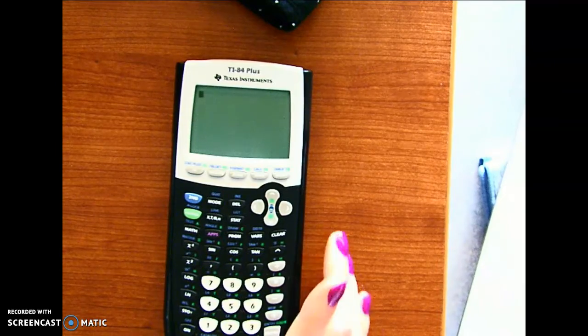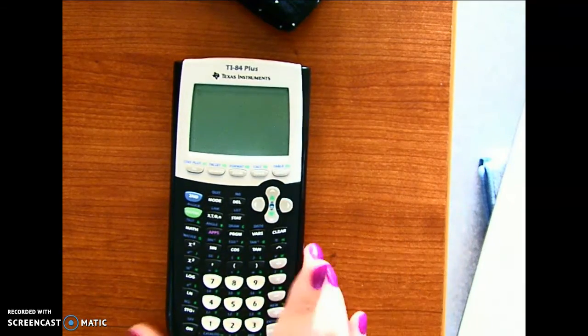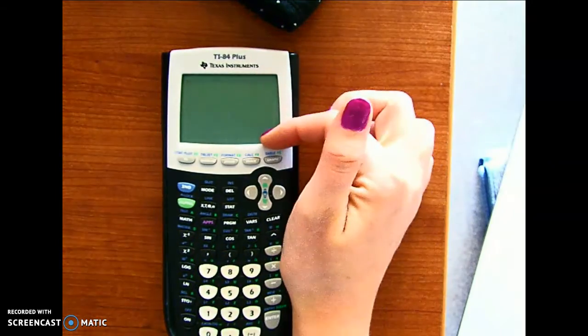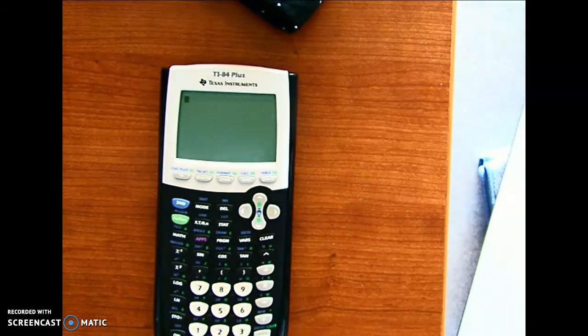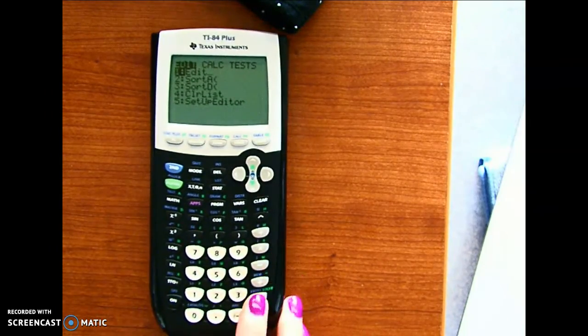Hello, in this video I'm going to be teaching you how to do one variable statistics on a TI-84. This should work on a TI-84 or 83. So what you want to do first is make sure your screen is black, and then we want to go to Stat, and then Edit.